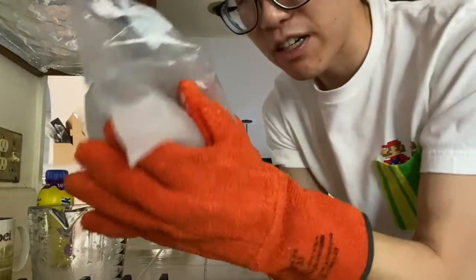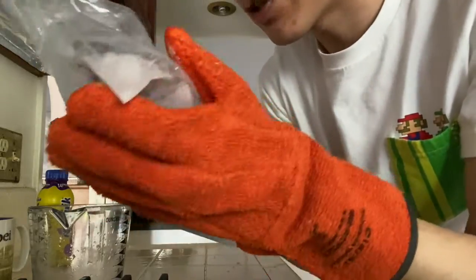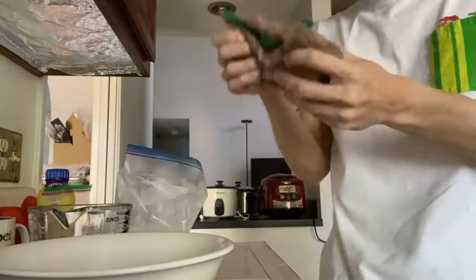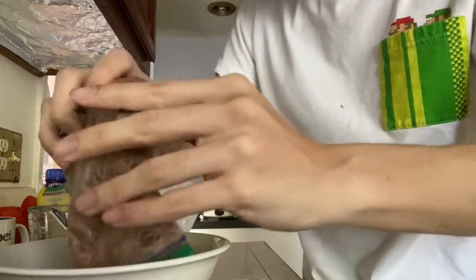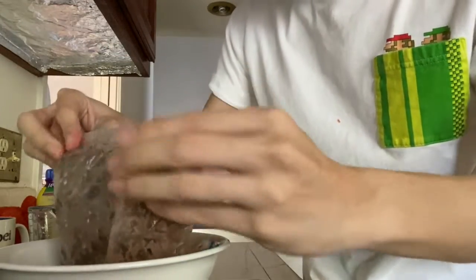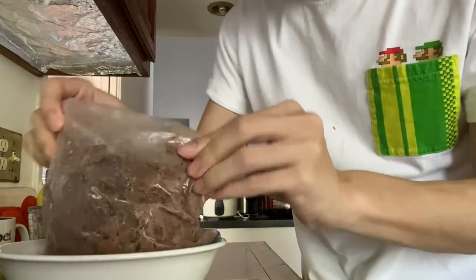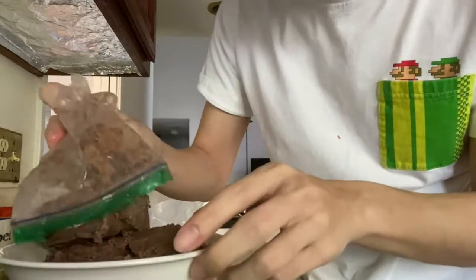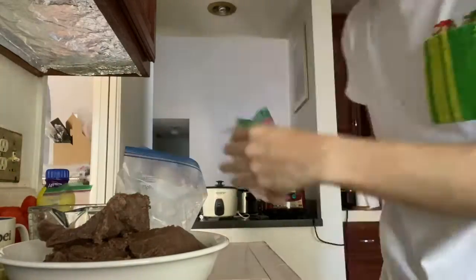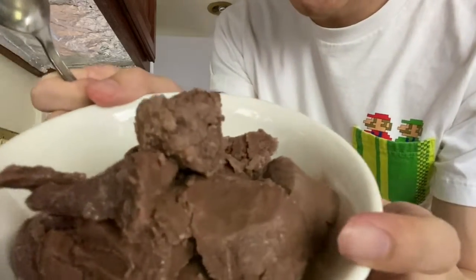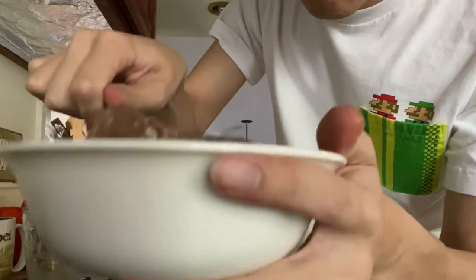And this is perfect to allow the ice cream to solidify. All right, everybody, time for the moment of truth. How does that look? Okay, totally solidified.